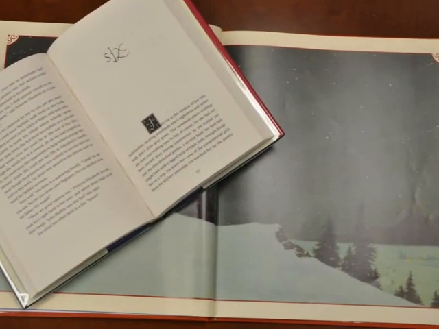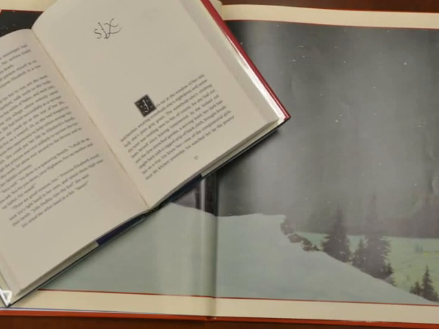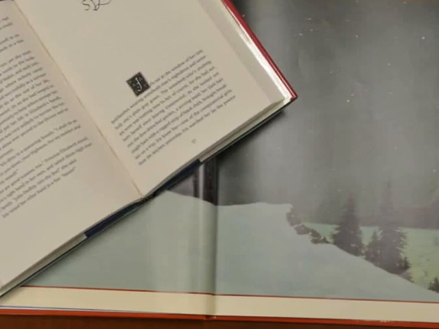Let's compare and see what we have learned so far. Look at these 2 books. Can you easily tell which is a picture book and which is a fiction book? How can you tell?